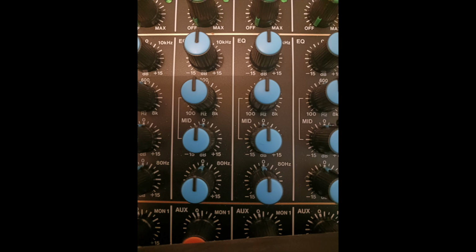Here we see the blue knobs on my console represent the EQ section of each channel. The top one represents 10 kilohertz. It's an amplitude adjustment just for that frequency of 15 dB in either direction, up or down. Below that, we have a sweepable frequency knob going from 100 hertz all the way up to 8 kilohertz, and below that is its amplitude adjustment, also 15 dB in either direction. Below that, another single frequency amplitude adjustment at 80 hertz, again 15 dB up or down.